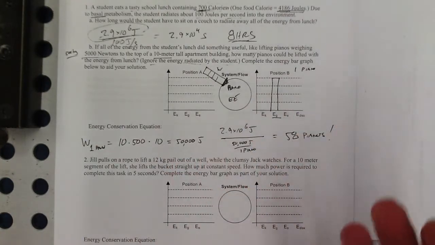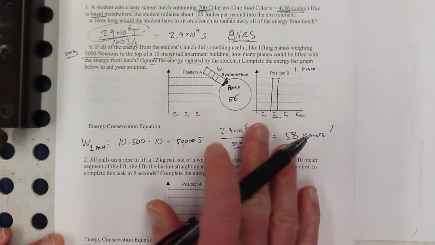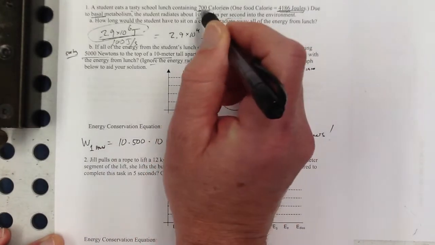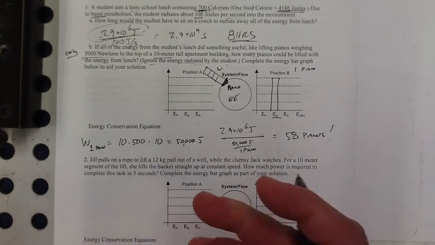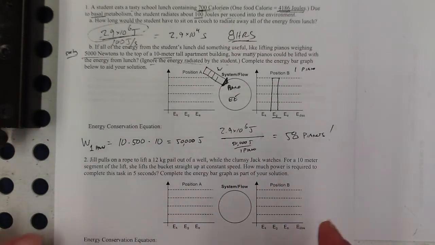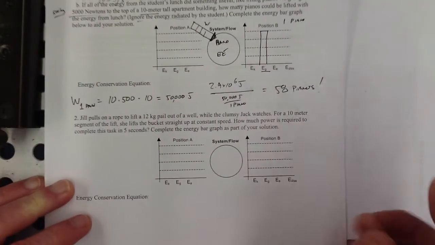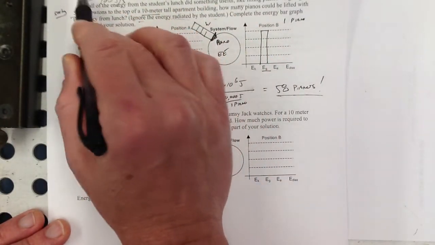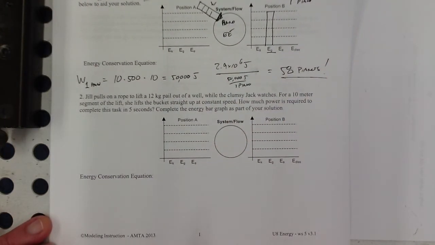So what does all this mean? You're like, wait, this one school lunch, you could lift 58 pianos up 10 meters? No, I think if you're going to take away anything from this, it's that the way that our bodies use energy is pretty inefficient. It's very good at keeping us alive, all our metabolic processes that have to happen for us to keep on ticking. But to purely transfer that energy and do something useful, it just shows us how much energy we are really using all the time. 58 pianos lifted 10 meters worth.